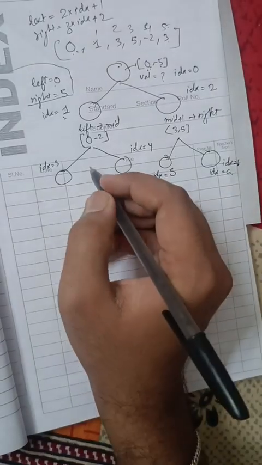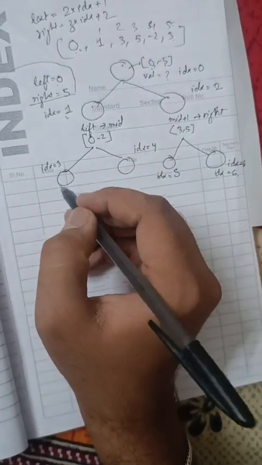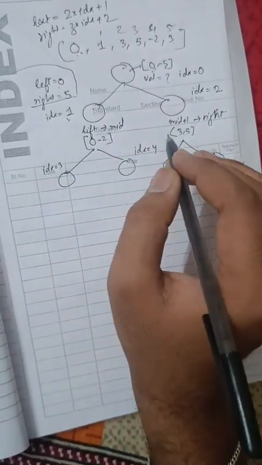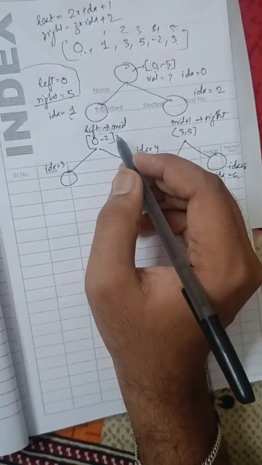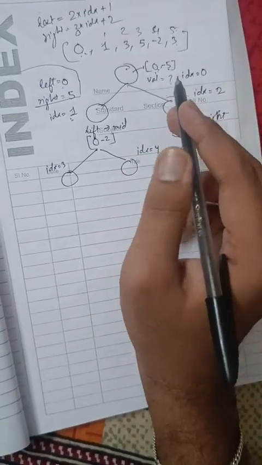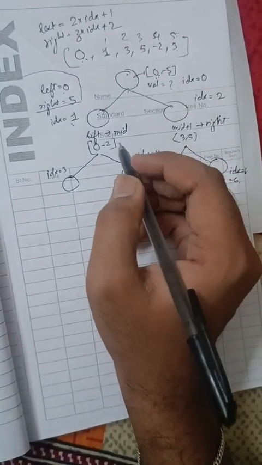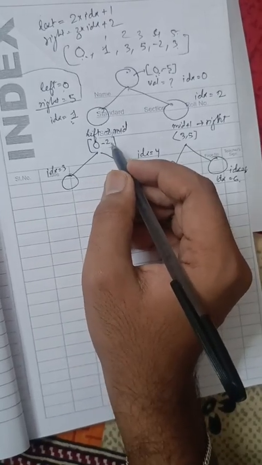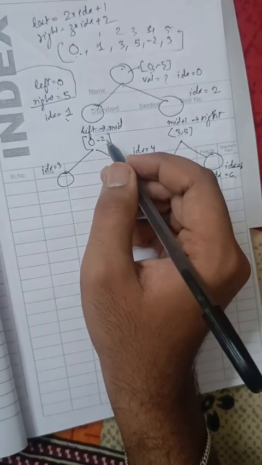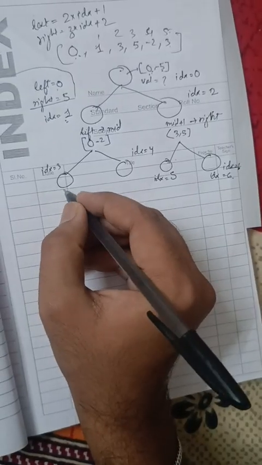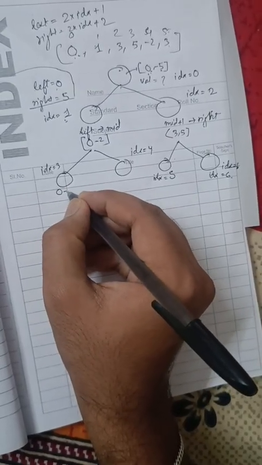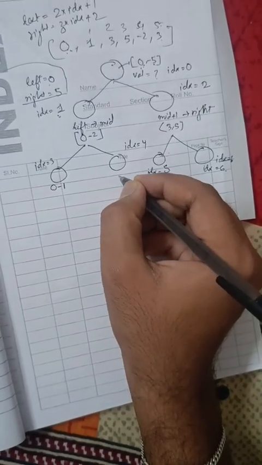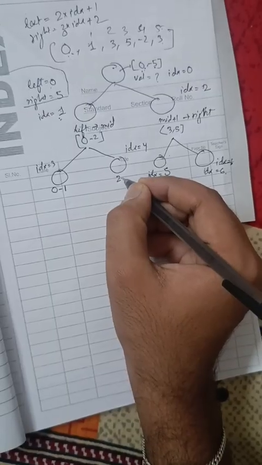Index will be 6. Okay, now index, what will be its value? It is not decided yet, but the range will be 0 plus 2 divided by 2, that means 2 divided by 2 is 1, that means 0 to 1, and this range will be 2 only, right? 2 to 2.